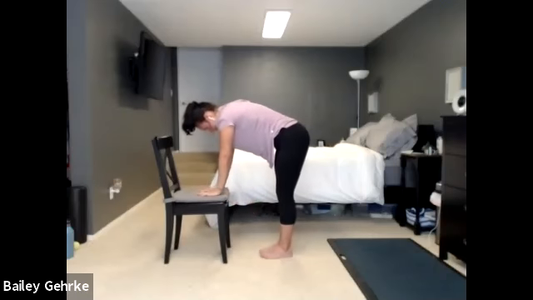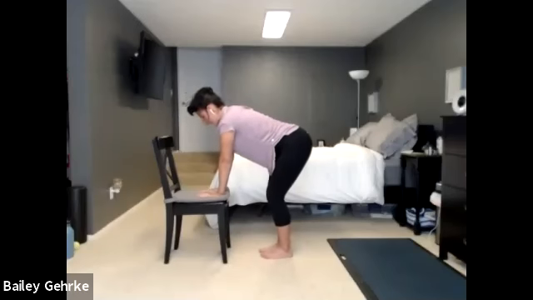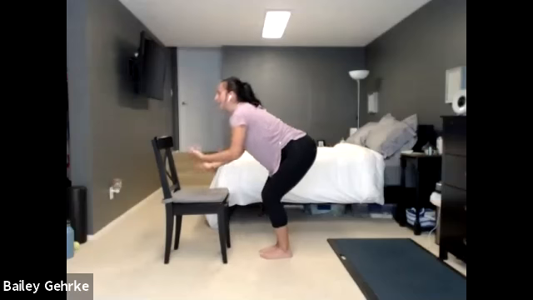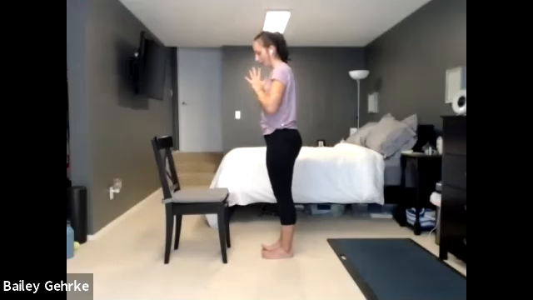Inhale, lengthen through your hands, half lift, then slight bend through your knees. Load your weight in your hips and inhale all the way up. Hands to heart center, and then pull your hands down to heart center.